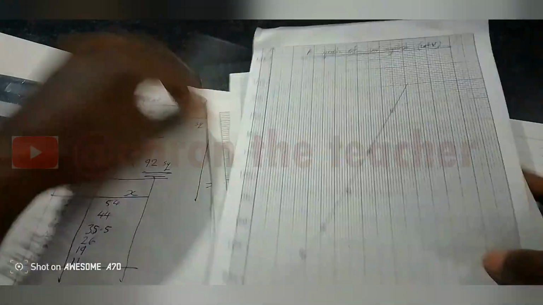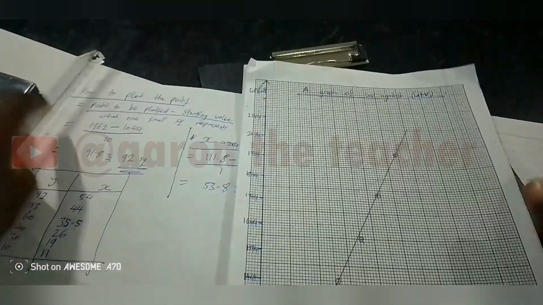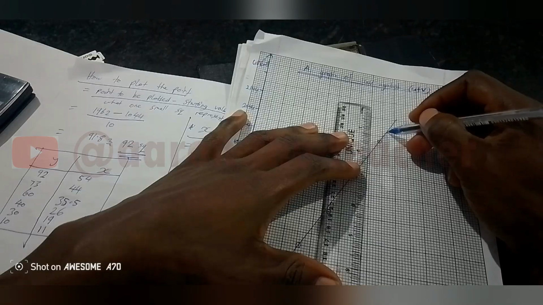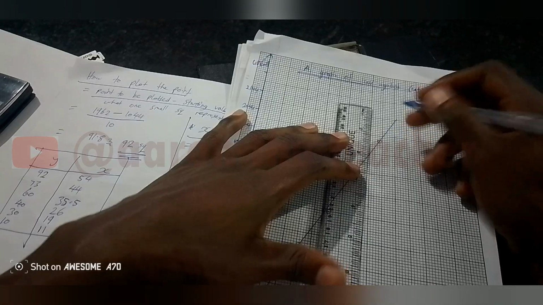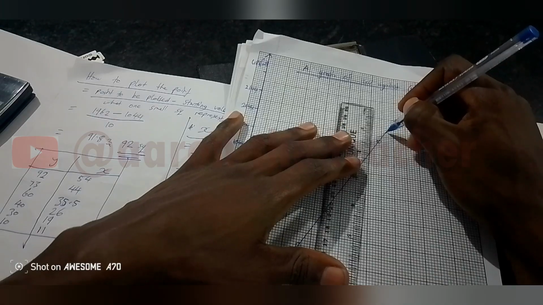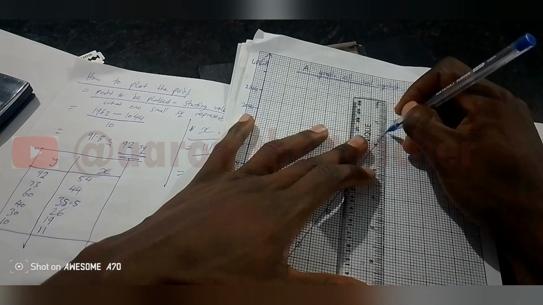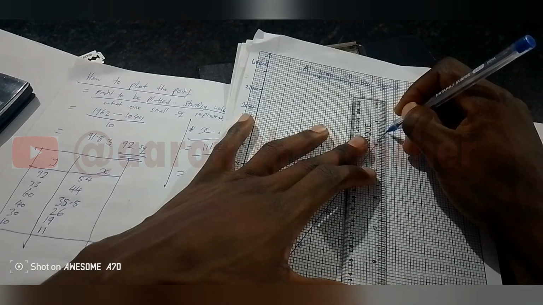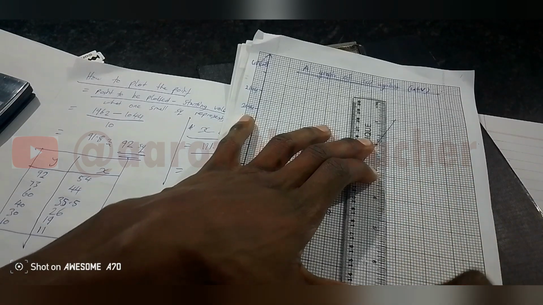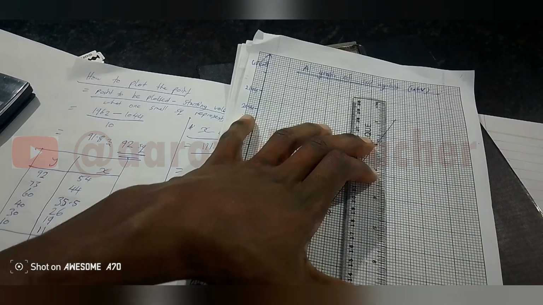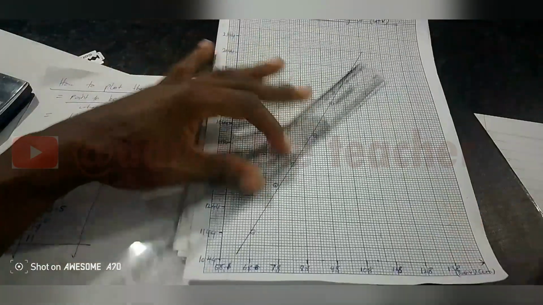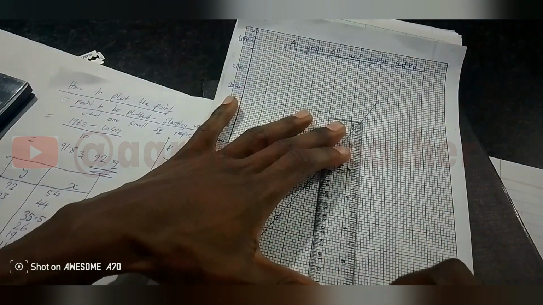Then likewise, I come to draw the triangle. For the triangle, we look for a point where this line is cutting through. For instance, if I check through my first point, it is this point here. I draw this line to come downwards, up to down, to meet the horizontal axis.